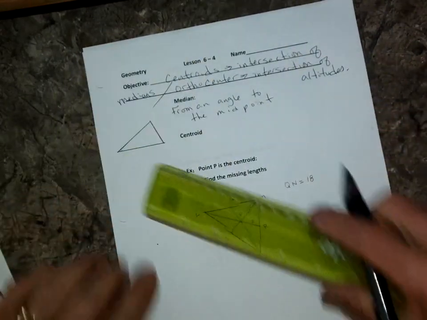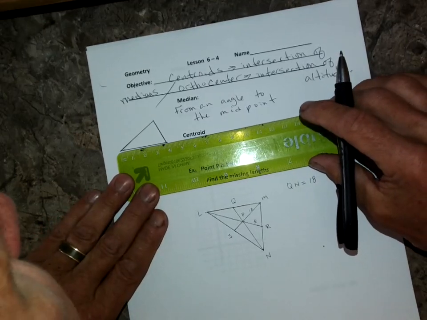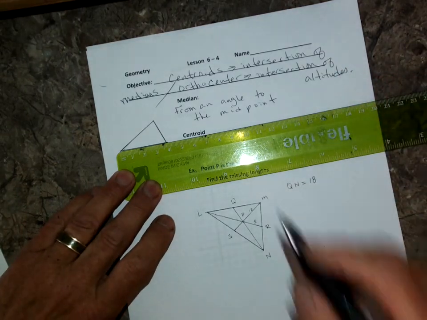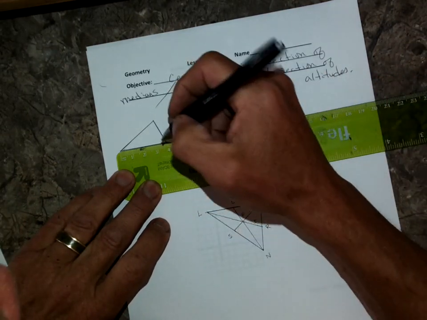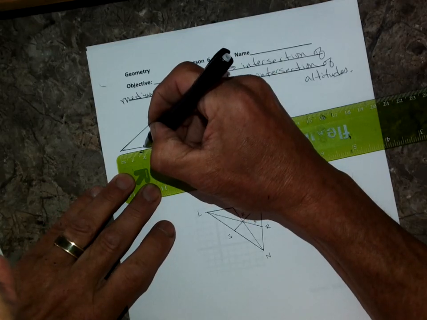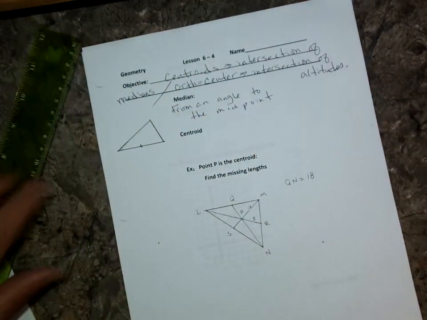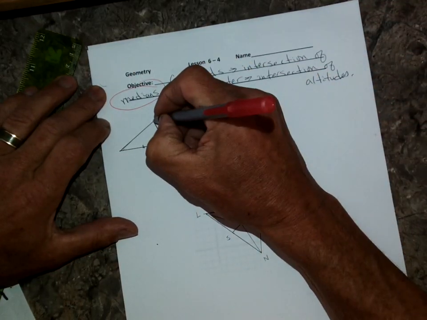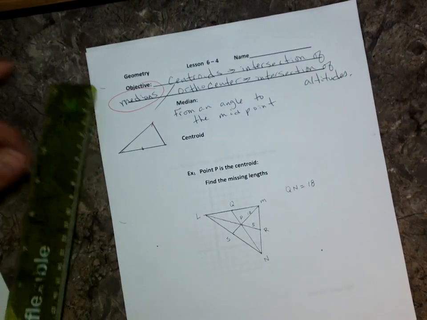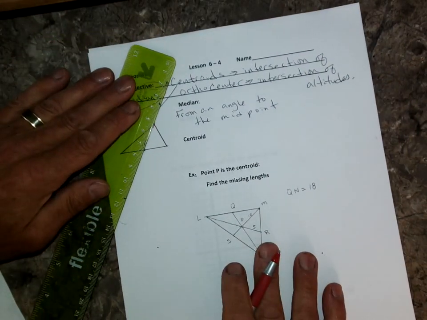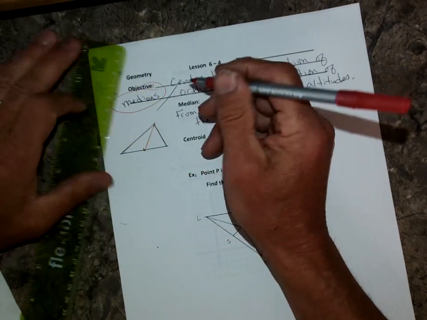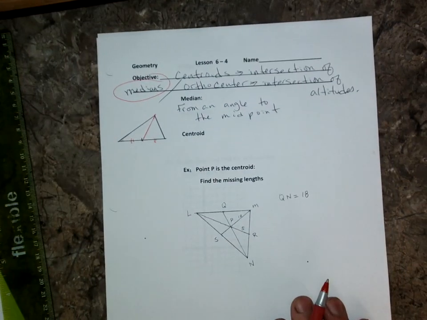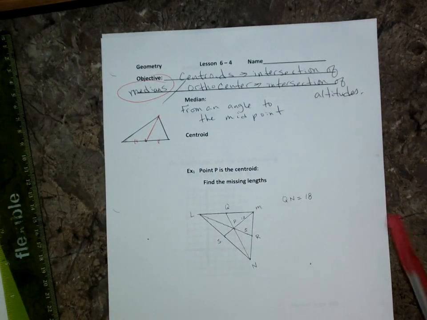If I measure this, it's about 3.8, so half of 3.8 is 1.9, right about there. And if I draw it from the angle to the midpoint, boom, that's a median. This side is equal to this side, but the angles are not equal. Now, the centroid, of course, is going to be the intersection.